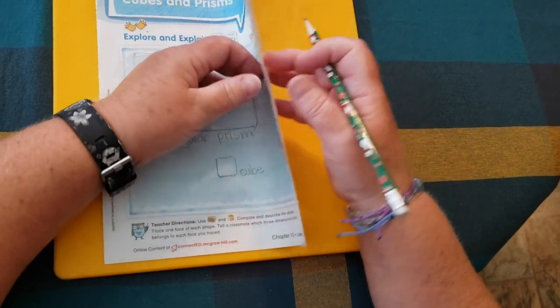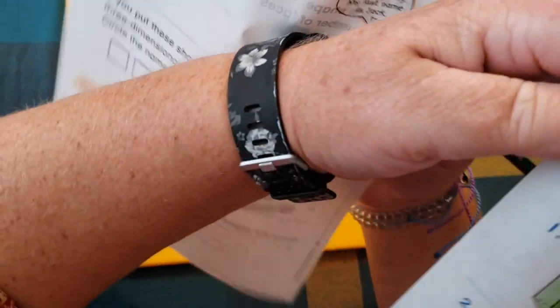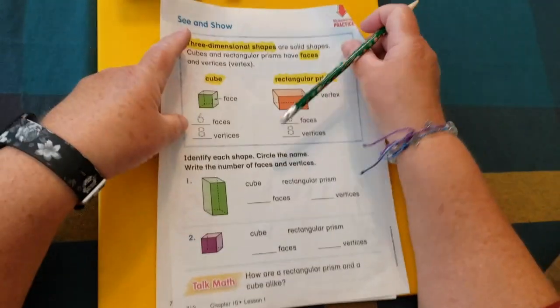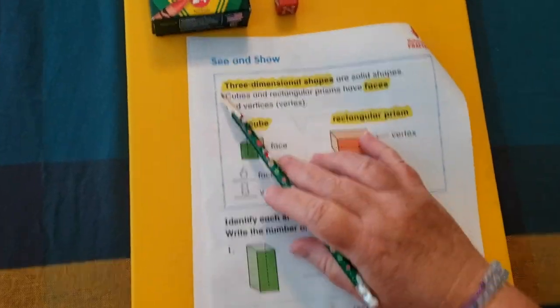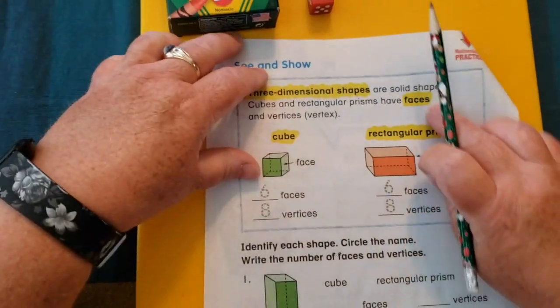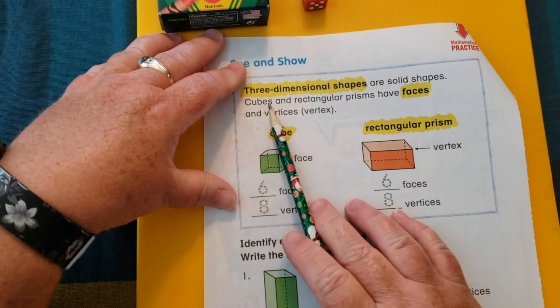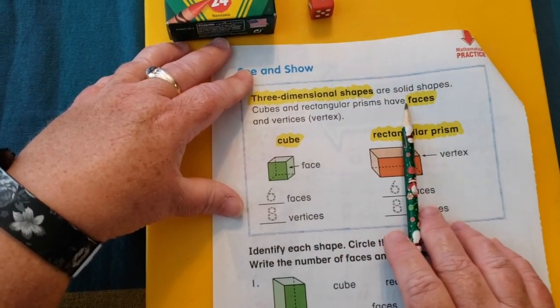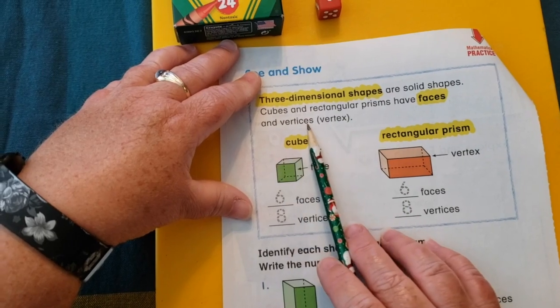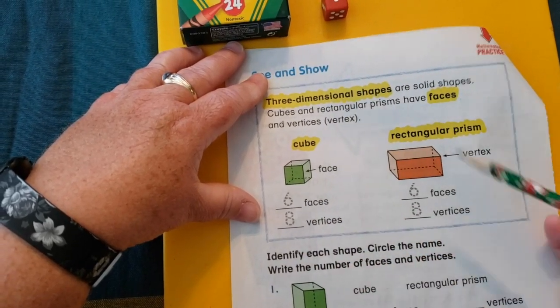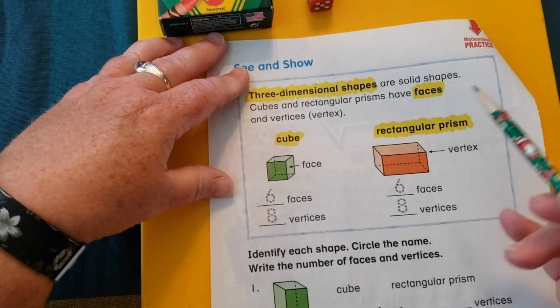All right, let's go to the inside of our paper. Three-dimensional shapes are solid shapes. Cubes and rectangular prisms have faces and vertices, or vertex. We called those corners before.